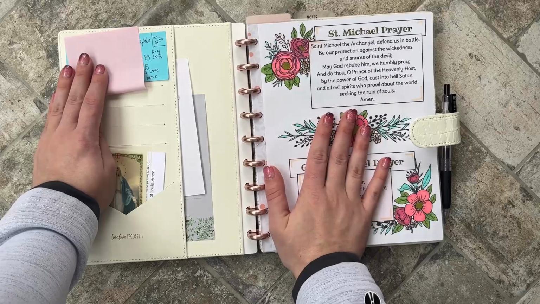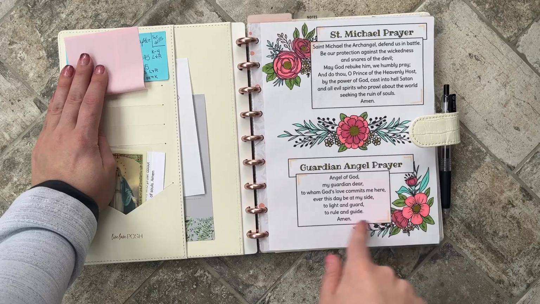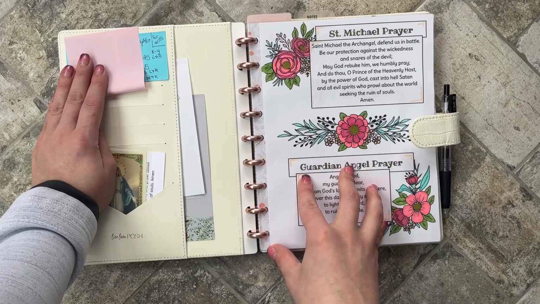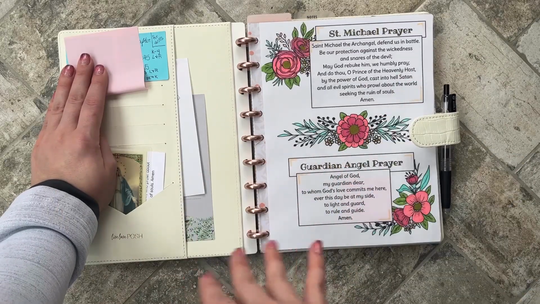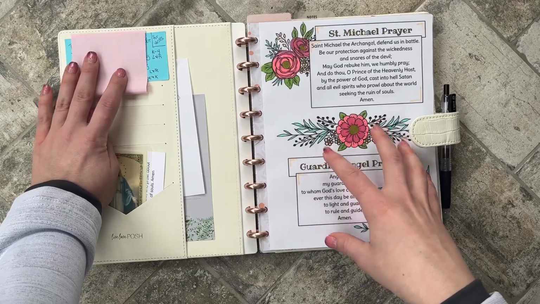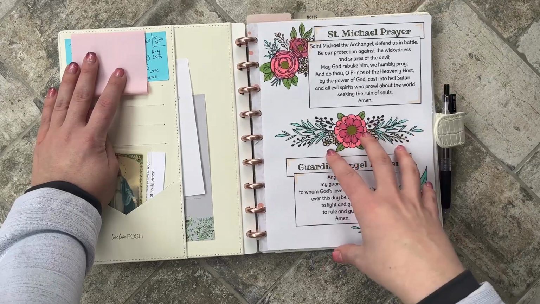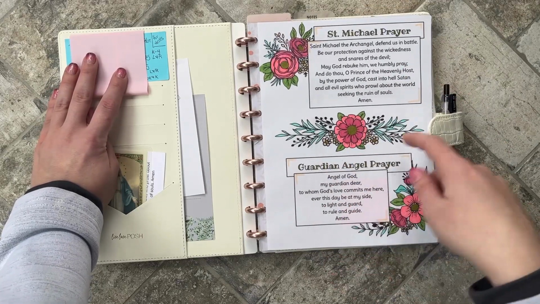And then I made this last year for my students with the St. Michael prayer and the Guardian Angel prayer, and I made it a color version, and I had it in my assistant principal planner last year. And then on the back has quotes from different people and the priests and stuff like that that give me motivation. But I need to take a sticky note out if I flip this over.